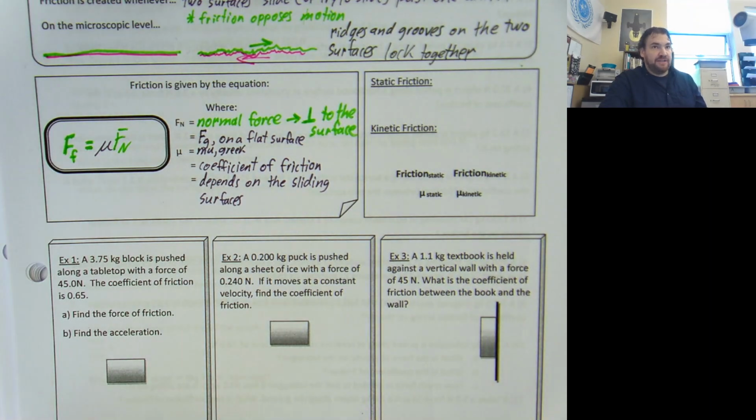Wood on ice, different coefficient of friction. If you start changing the kind of wood, oak versus maple versus cedar versus alder versus whatever, different coefficient of friction. To what degree have you sanded it? Different coefficient of friction.